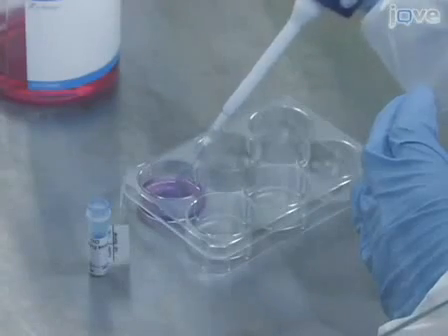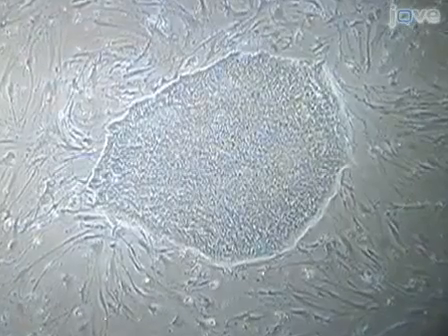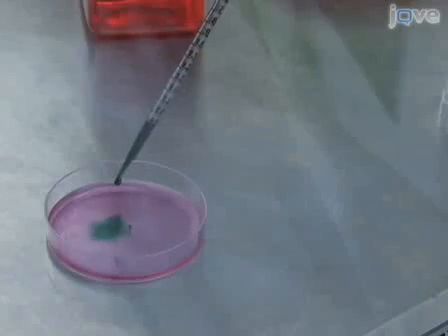Hi, I'm Sophie Boddington from the Contrast Agent Research Group in the Department of Radiology at the University of California at San Francisco. Today, I would like to show you two different techniques for labeling stem cells with fluorescent contrast agents. One for labeling mesenchymal stem cells with the fluorescent dye DID, and another for labeling human embryonic stem cells with indocyanine green. So let me start by showing you our technique for labeling human mesenchymal stem cells with DID.